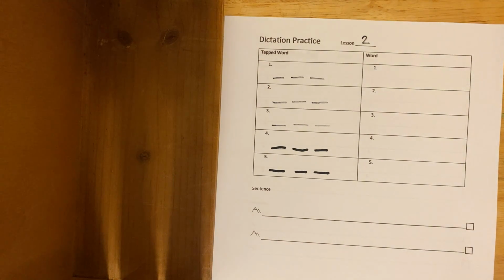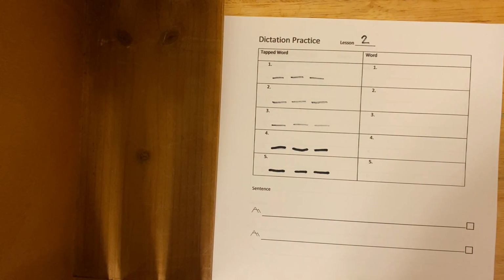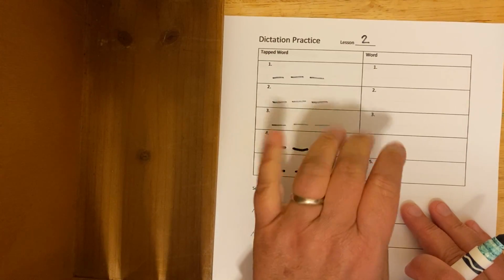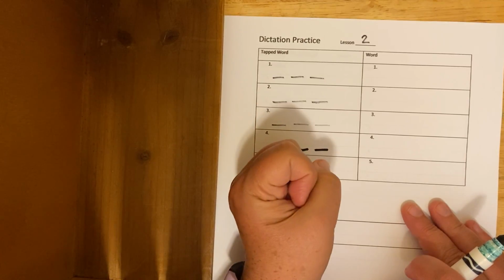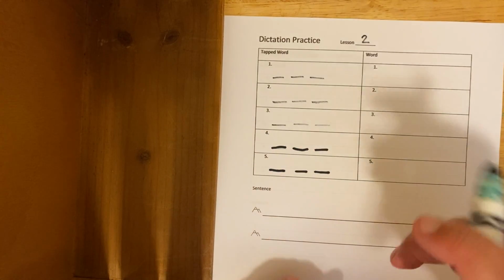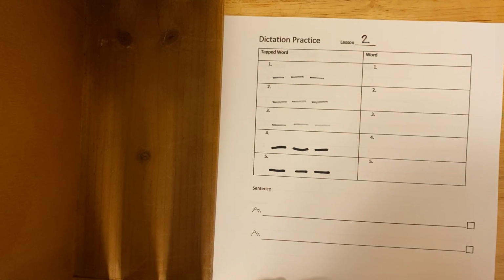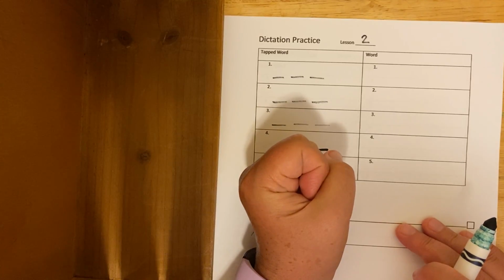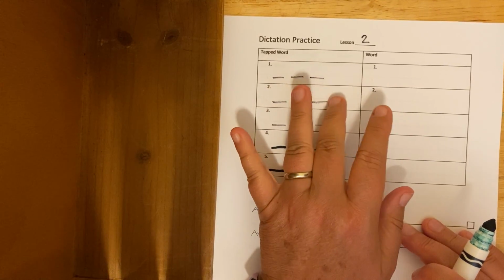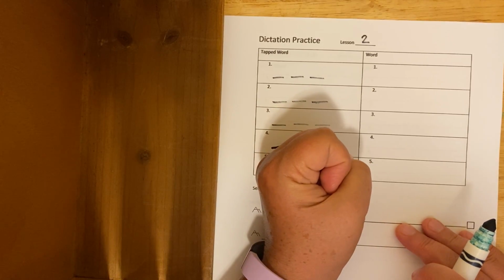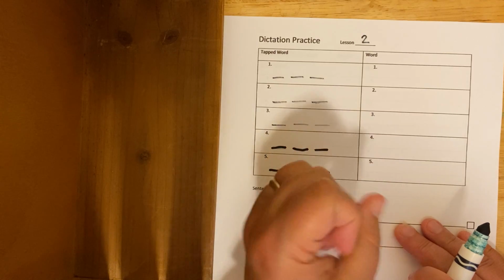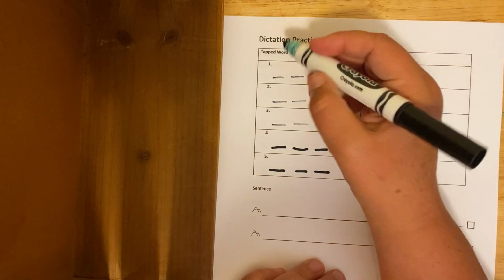Okay, so for our first word, and remember we're going to pound the word, then tap the word, pound the word, tap the word, and then write the word. Okay, so the word is dig. D-I-G, dig. Repeat, dig. D-I-G, dig. So D.